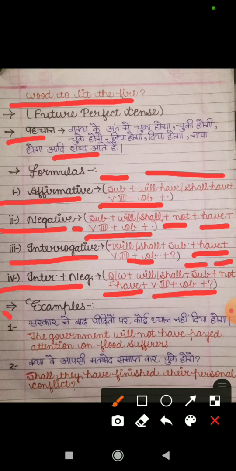पहला सेंटेंस इज सरकार ने बाढ़ पीड़ितों पर कोई ध्यान नहीं दिया होगा, विच इज नेगेटिव सेंटेंस एंड द सब्जेक्ट इज सरकार, दैट मीन्स द गवर्नमेंट. सो वी हैव टू यूज विल हैव, एंड नेगेटिव सेंटेंस है, सो विल के साथ हमारा नॉट आ जाएगा, विल नॉट हैव. The government will not have paid attention on flood sufferers.